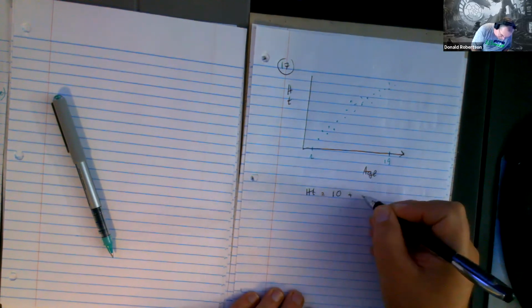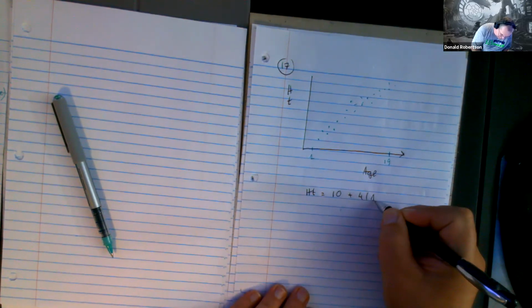And just for argument's sake, suppose that the formula for the height was 10 inches plus 4 times the age. So the predicted height was 10 plus 4 times age.